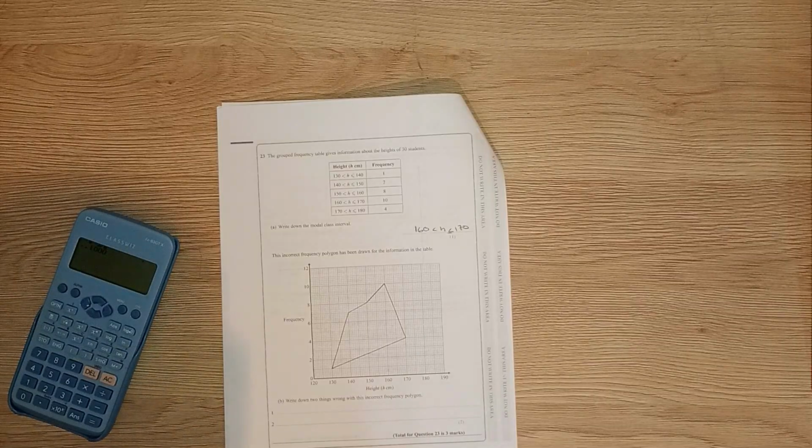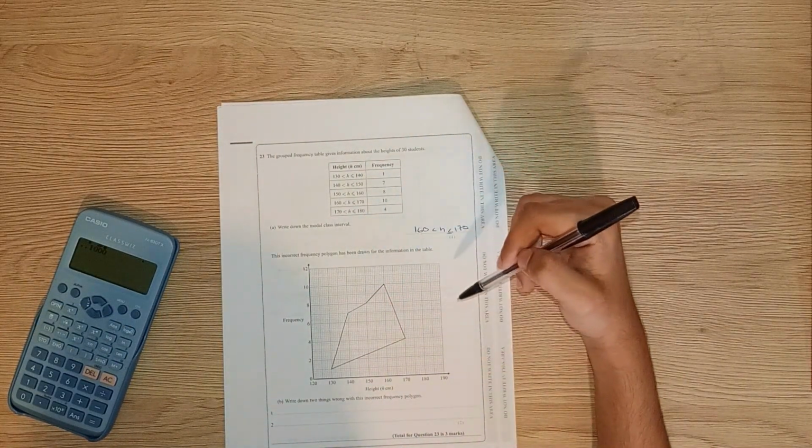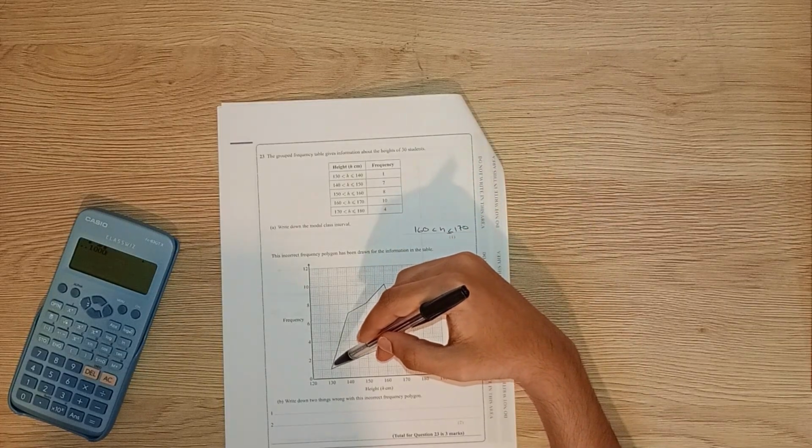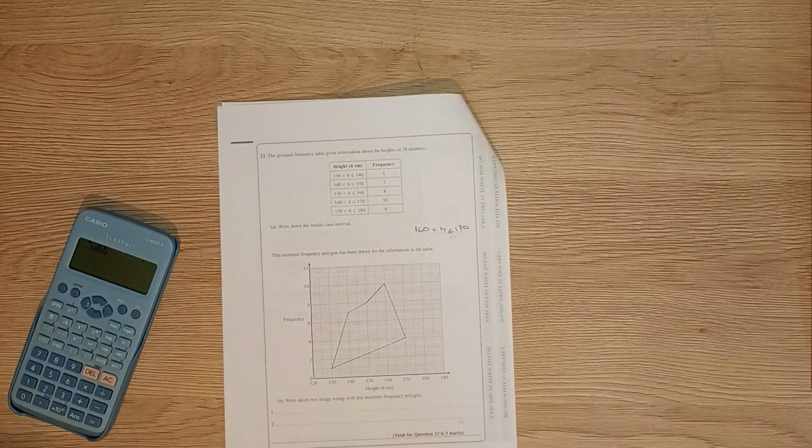I would say that the points need to be plotted at the mid-interval values. I get why he would have done it like that, going up to the actual lowest point, but it's not right. It has to go to the mid-interval values.